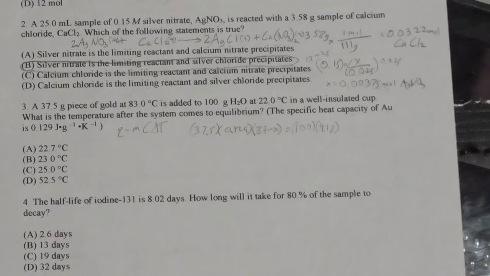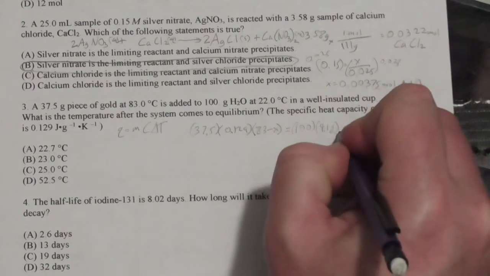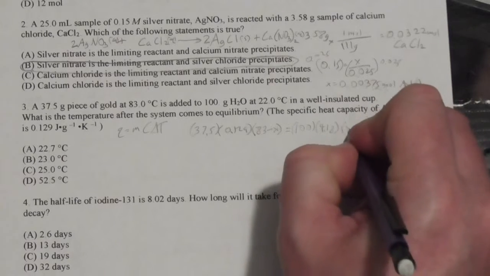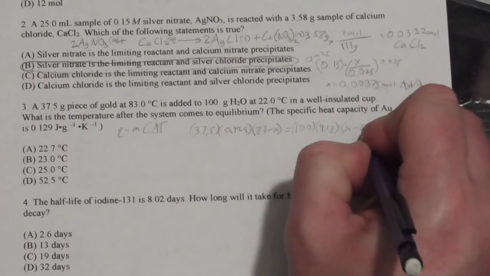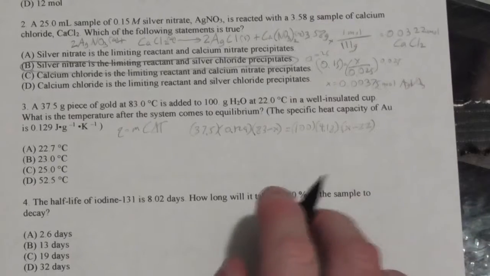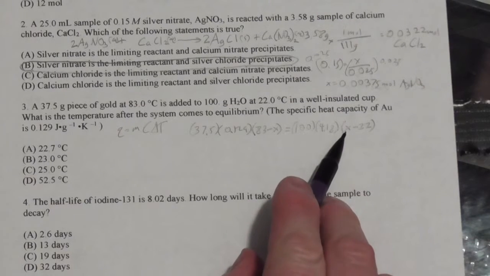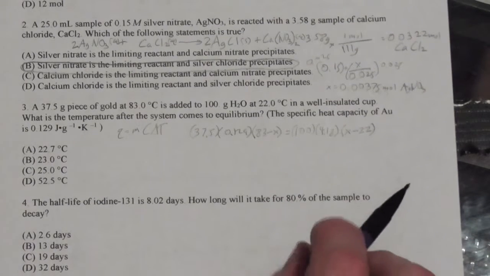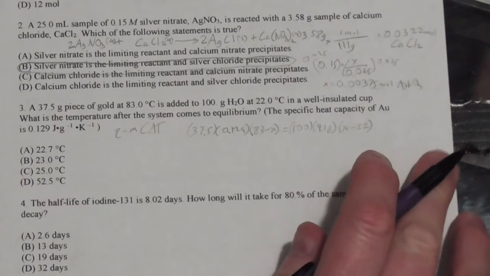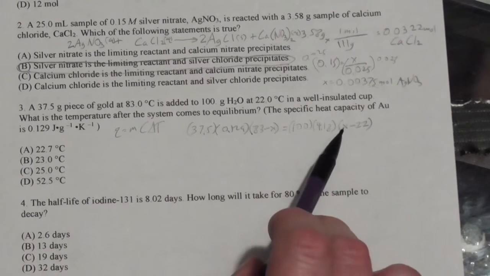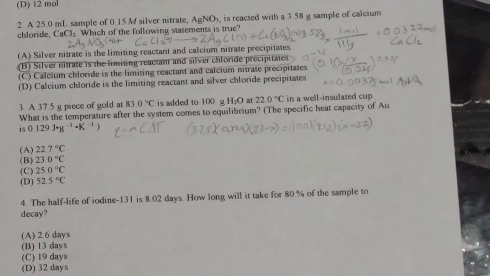And then we're going whatever that temperature is, minus 22, which is the original temperature. So this is going to be a higher temperature. You have to subtract 22 from it because that's your final temperature minus the 22 degrees that you started with. That's the change in the temperature.